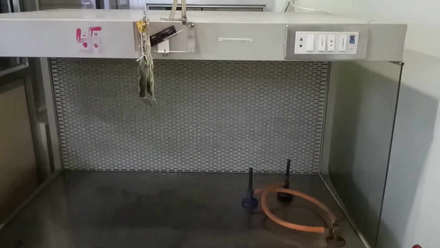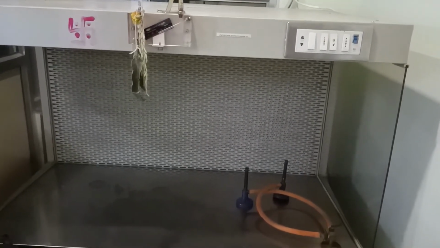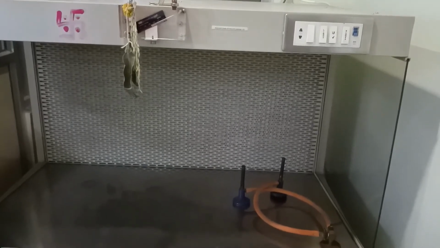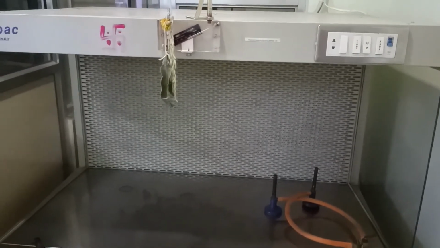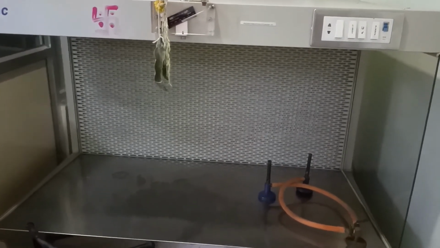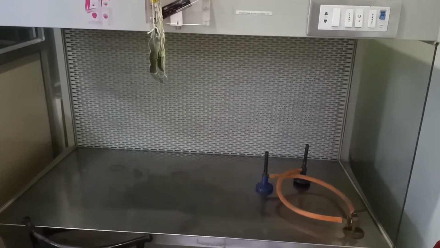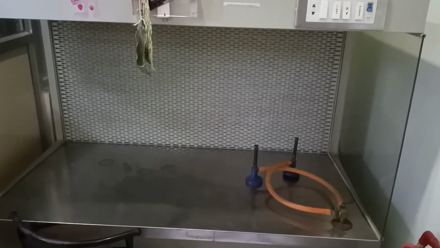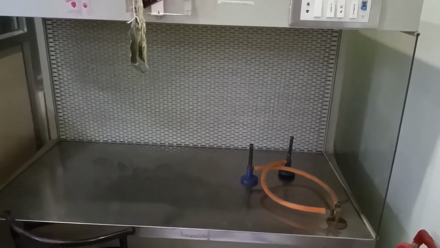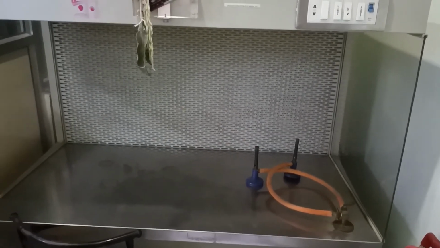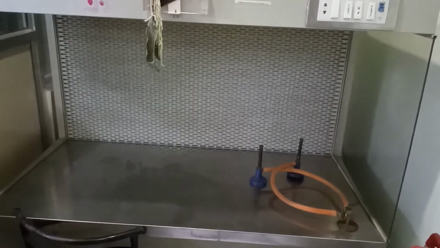This is the laminar airflow, which is the horizontal laminar airflow. This laminar airflow is used to conduct those experiments which require strict aseptic conditions, as well as other experiments like studying the effect of UV light on cells, maybe bacterial cells. For such experiments, this laminar airflow is used.